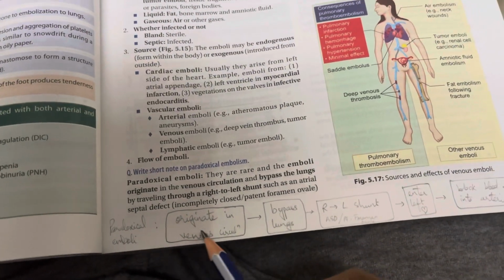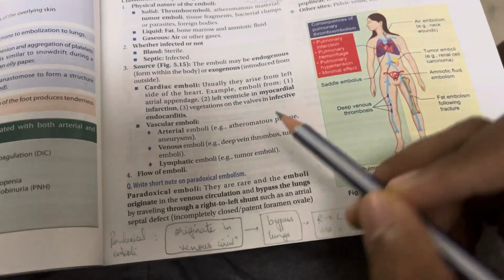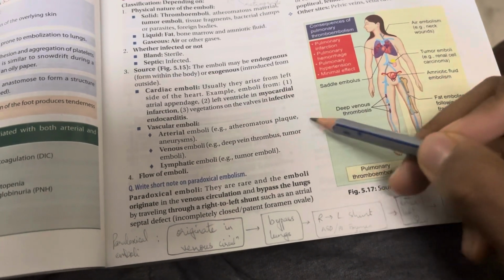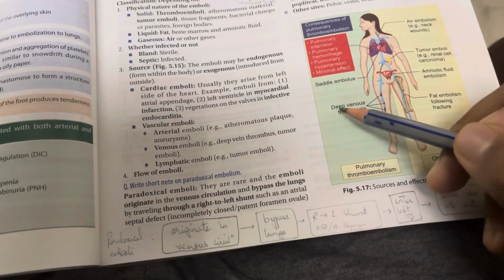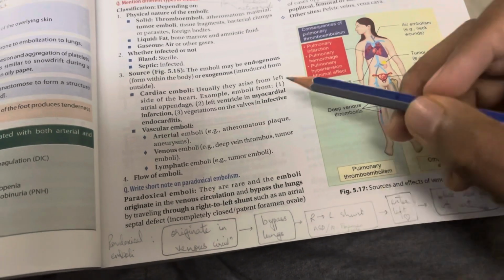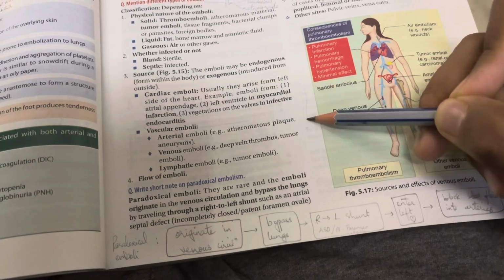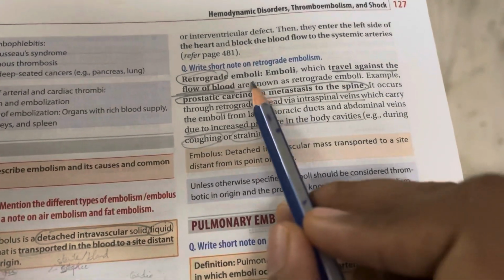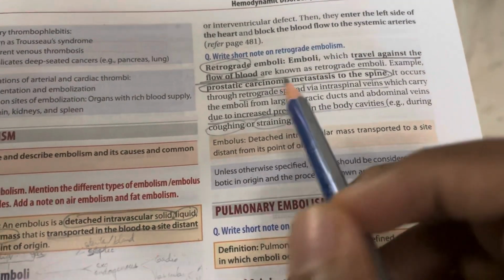So paradoxical emboli, they originate in the venous circulation. They go into the right heart, right ventricle. They bypass the lungs, and there is a right to left shunt. Okay, they originate in the venous circulation, enter the right heart, then they enter the systemic circulation, and they block the blood flow to the arteries. Okay, so that is about paradoxical emboli.